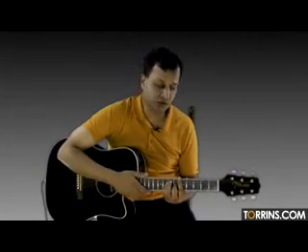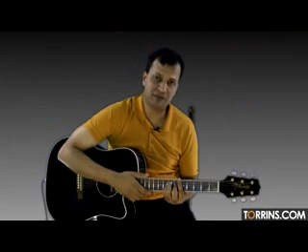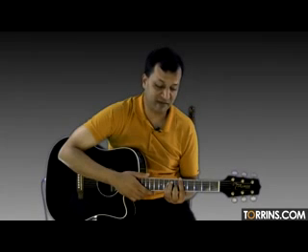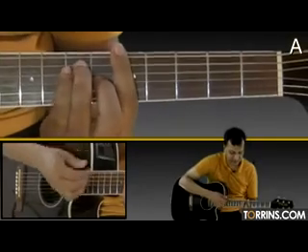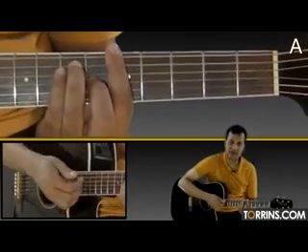And you can also use bar chords for this pattern. With bar chords, pretty much it's going to be the same pattern, but the advantage is that you can use a muting effect to make it sound even better. So let me show you what it's going to sound like. Instead of this, like this.